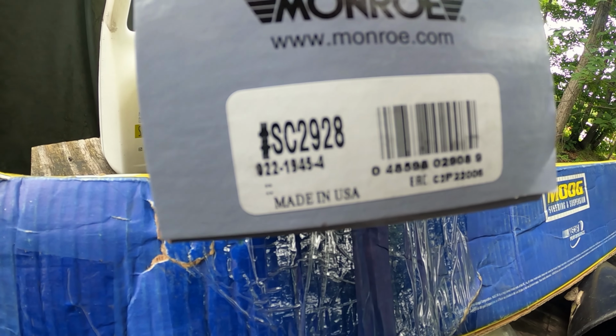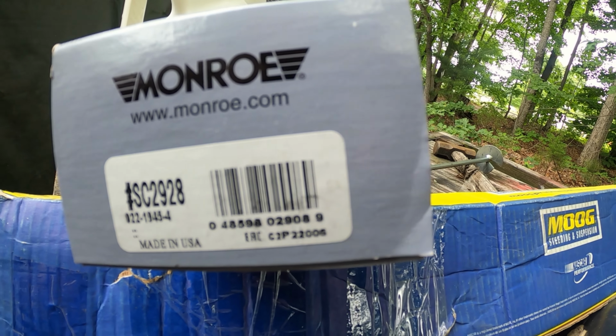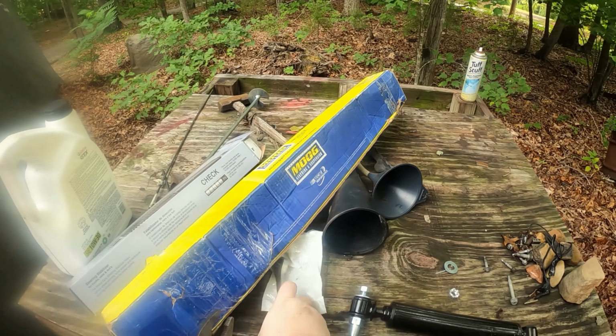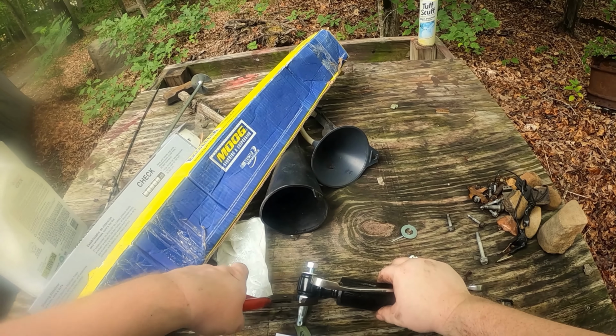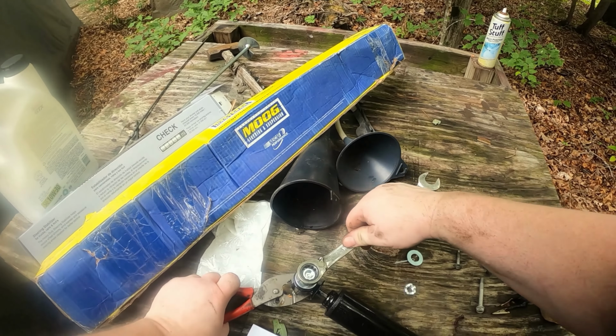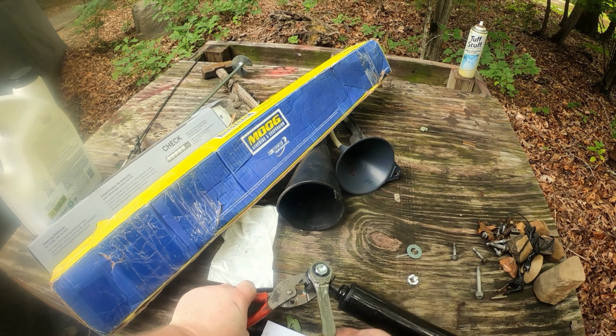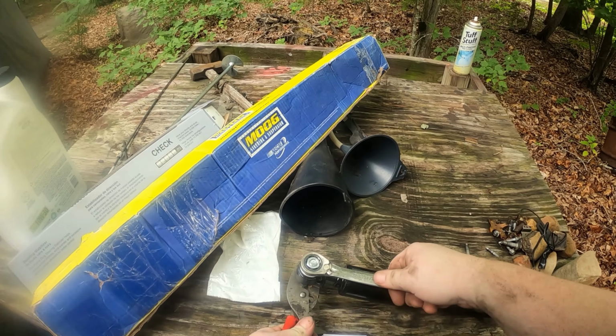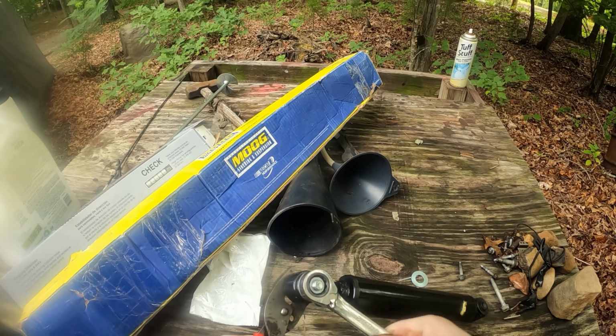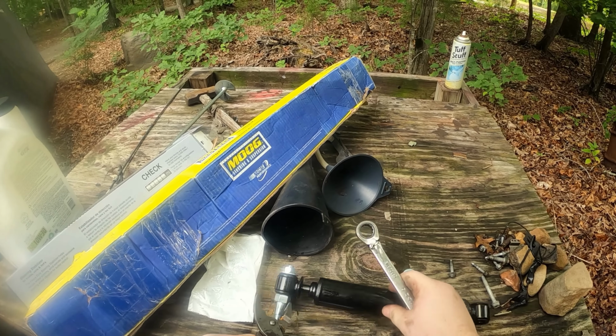So here's the part number for the steering stabilizer that's going back in. This is a Monroe part. It does come with this mounting adapter, which you have to attach to the small end first. That's what I'm doing right here. Then we just put it back into place.